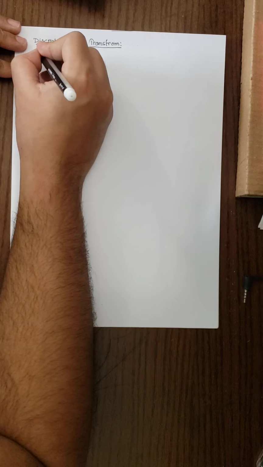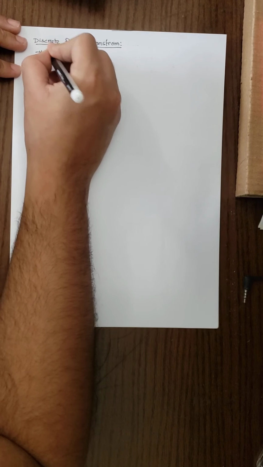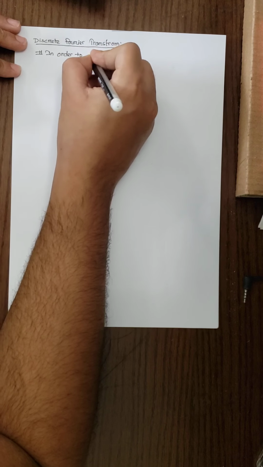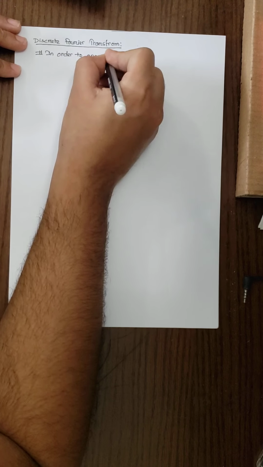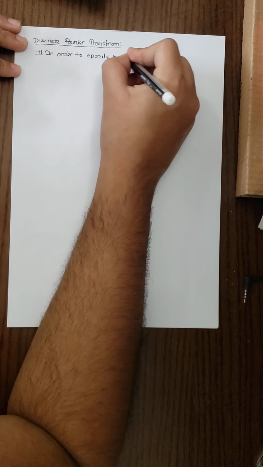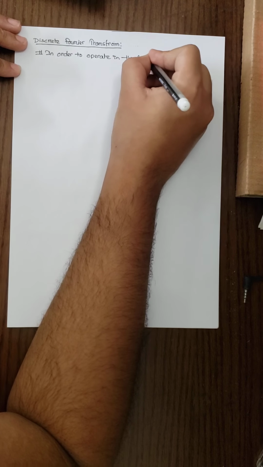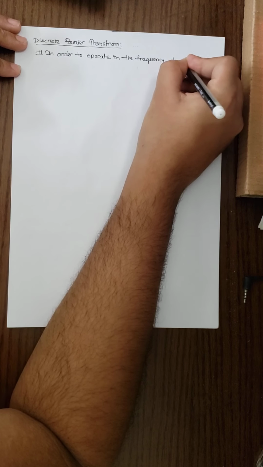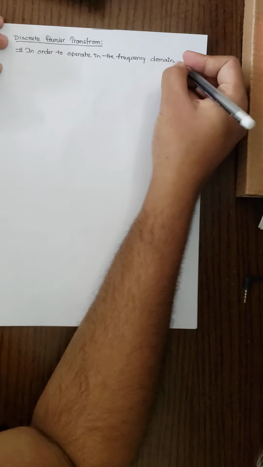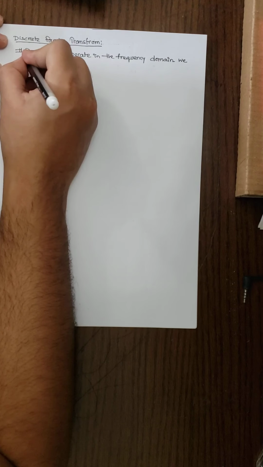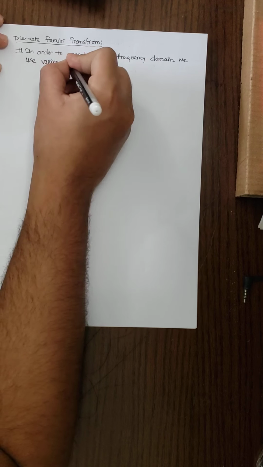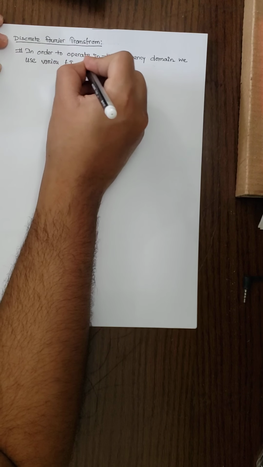So in order to operate in the frequency domain, we use various Fourier transform techniques.